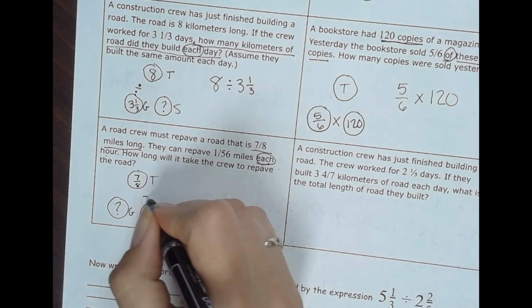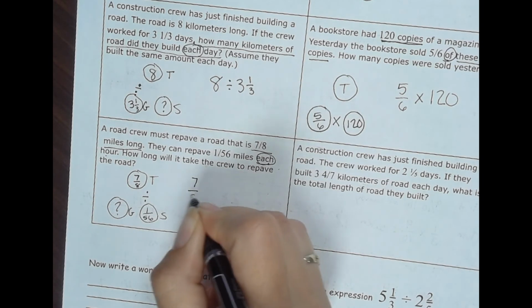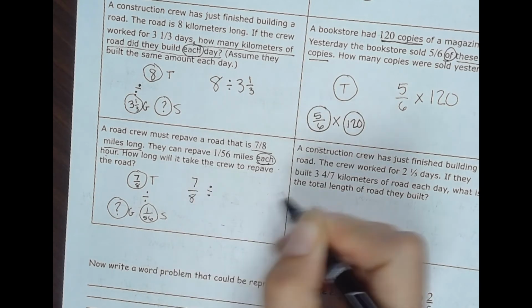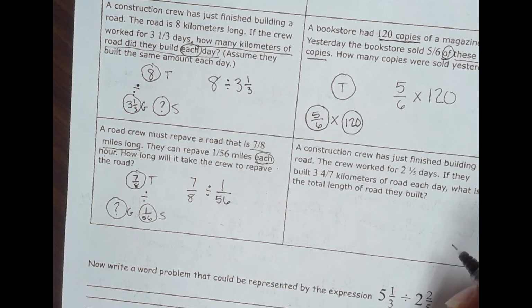So to do that, these are related by division. So 7/8 divided into how much they can do each hour.